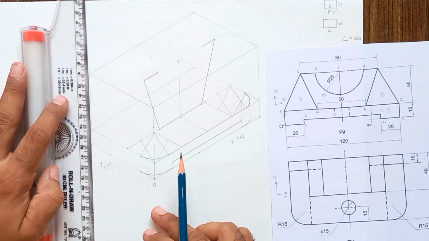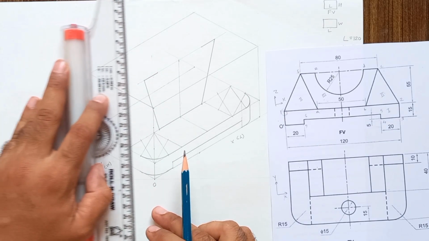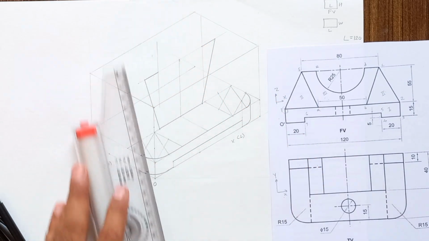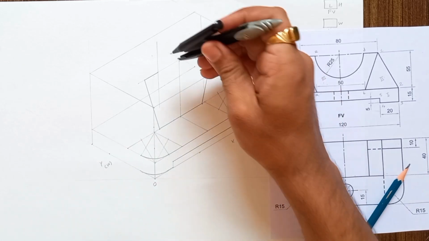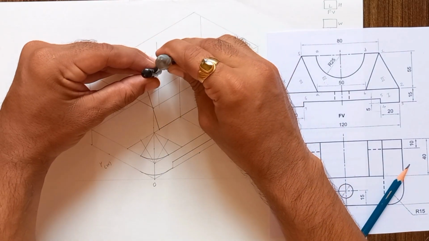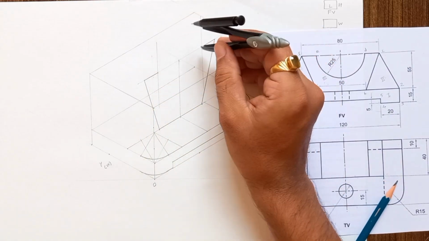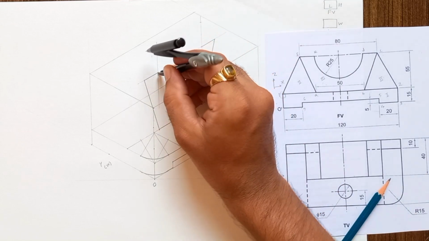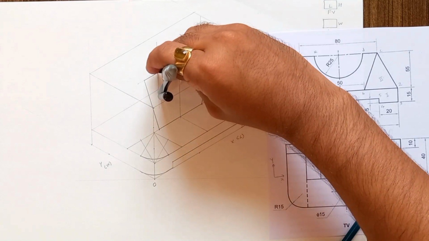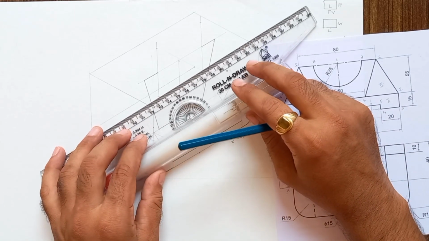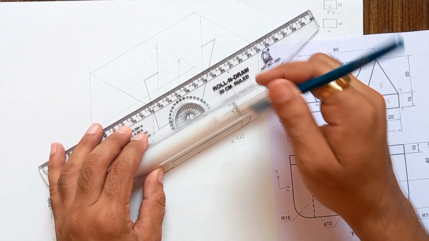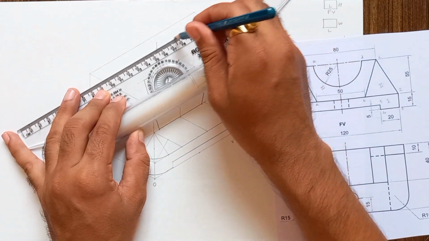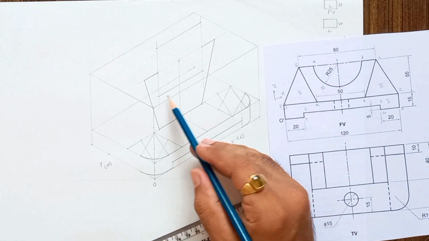Along the z axis we will draw a vertical line आणि त्यावरती 25 mm डिस्टन्स, हे डिस्टन्स 25 mm आहे. So measure this distance in compass and from this point mark 25, 25 distance. You can see here rhombus बनलेला आहे. Now you can see this rhombus.